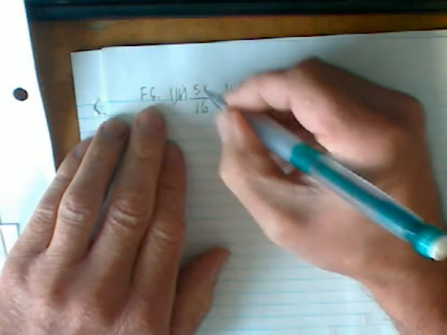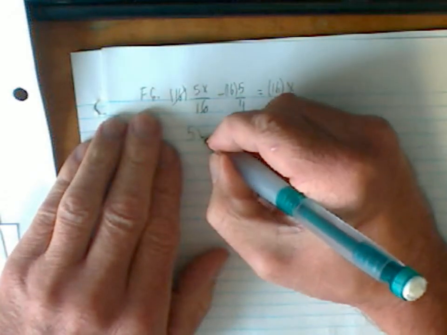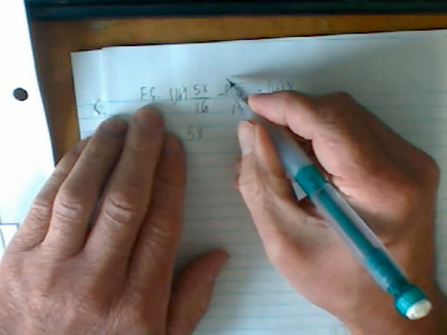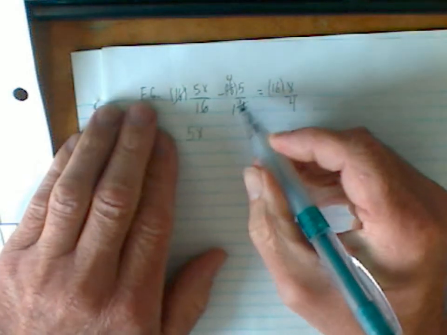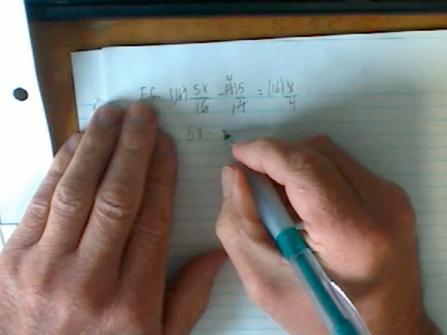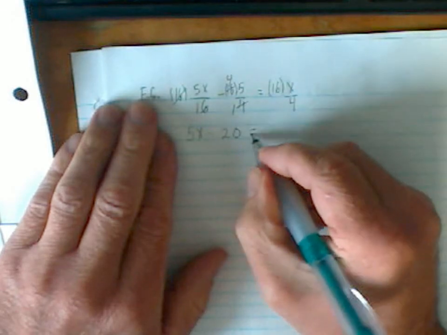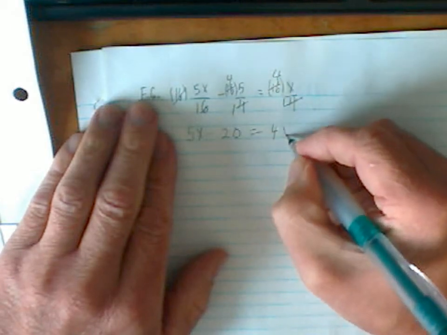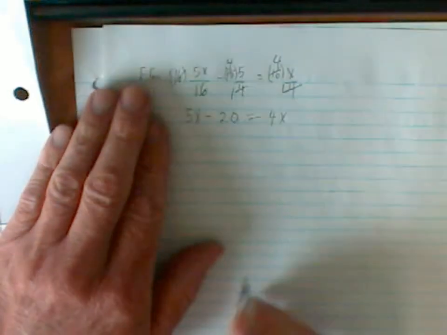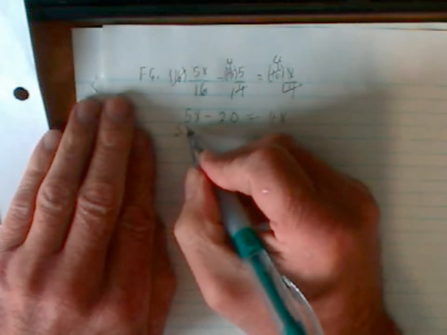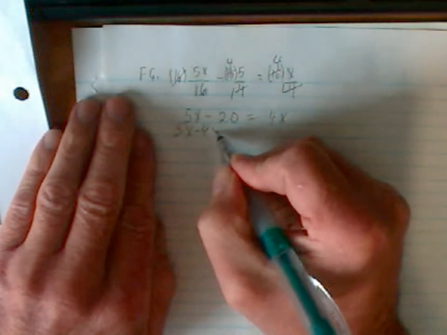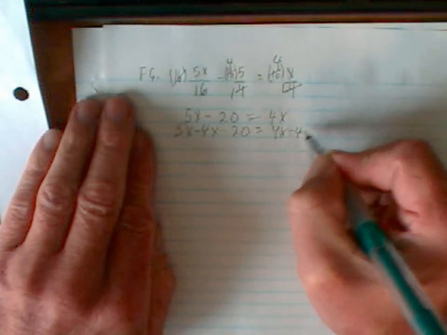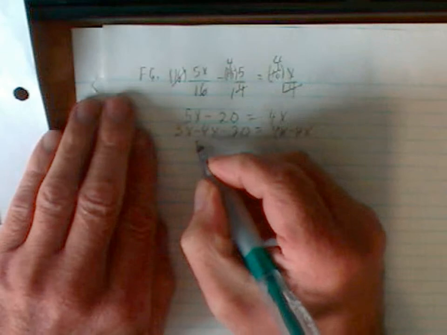Okay, 16 divided by 16 is 1, so our 5x is freed. So you got negative 4 times 5 is negative 20. 4 times x is 4x. I'm going to move the 4x to the left by subtracting. We're going to get 0 here temporarily.